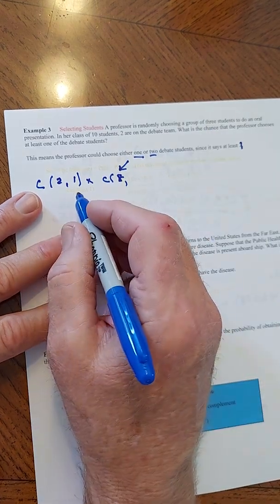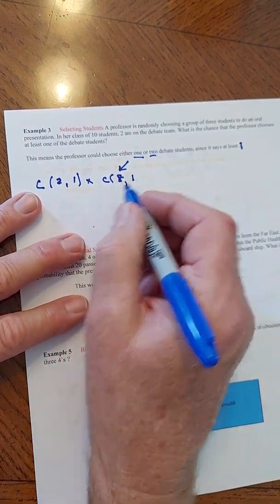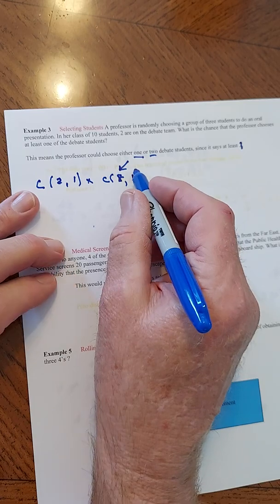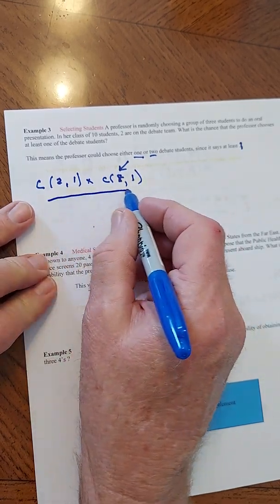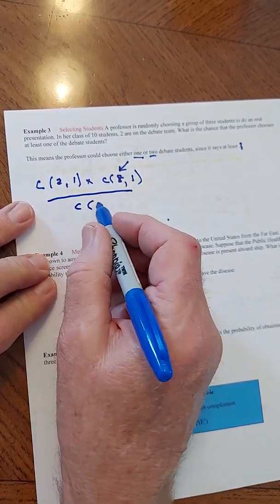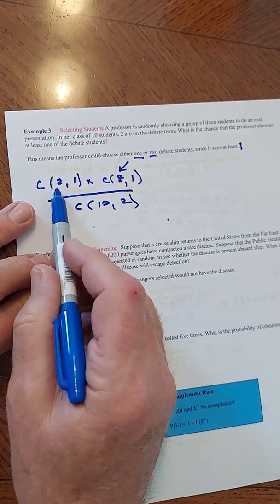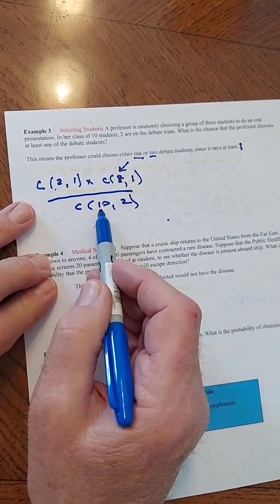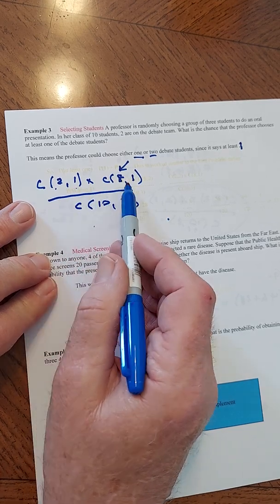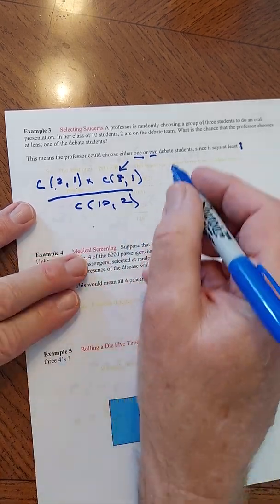Okay, and 8 picking 1. So you've got 1 on the debate team, 1 not on the debate team, over a combination of 10 picking 2. Remember, 2 plus 8 gives you 10, and 1 plus 1 gives you 2.